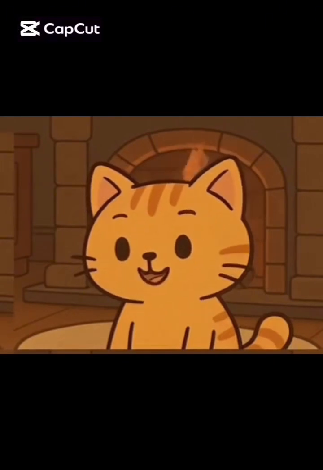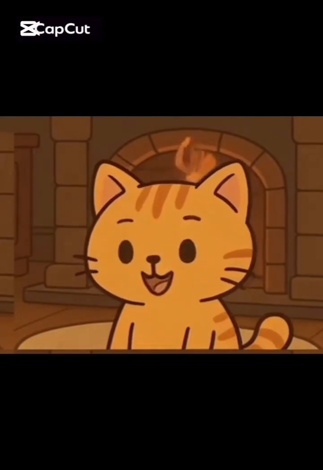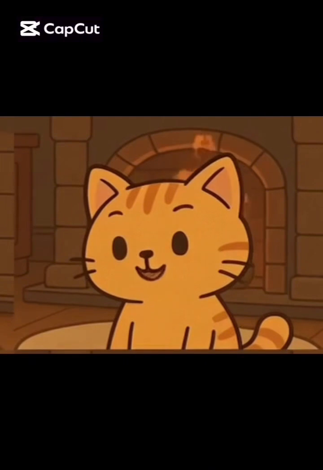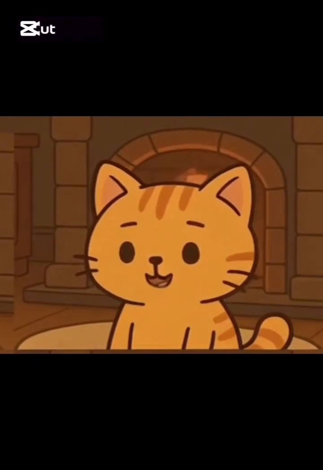Matthias Schleiden, in 1838, studies plants and concludes, all plants are made of cells. Around the same time, Theodor Schwann examines animals and says, hey, animals too. Together, they build the foundation of what we now call the cell theory.